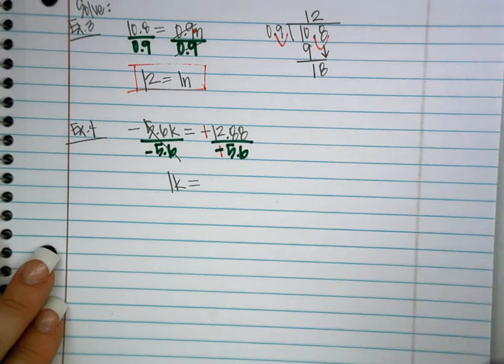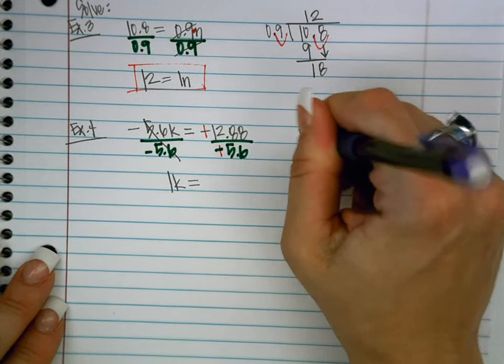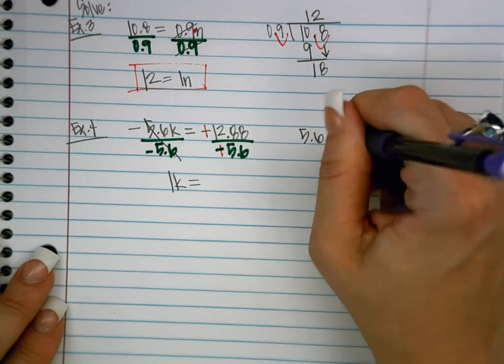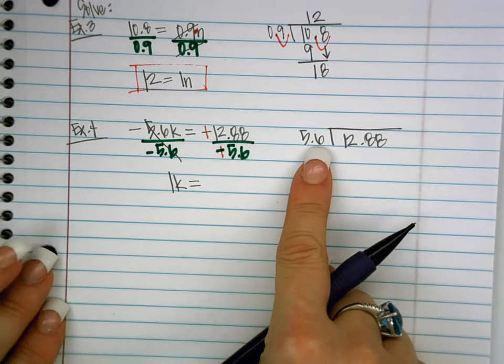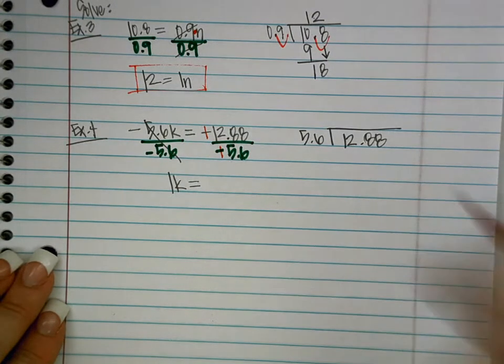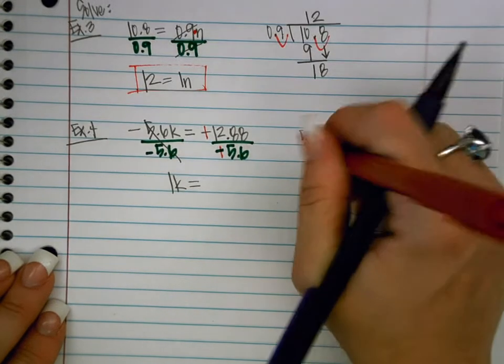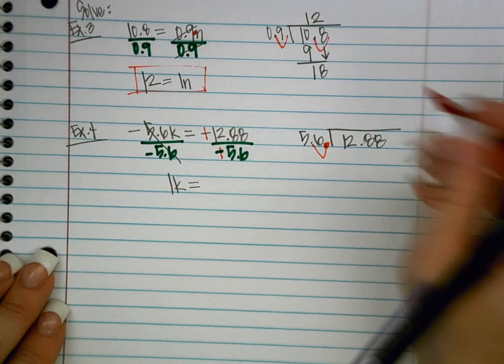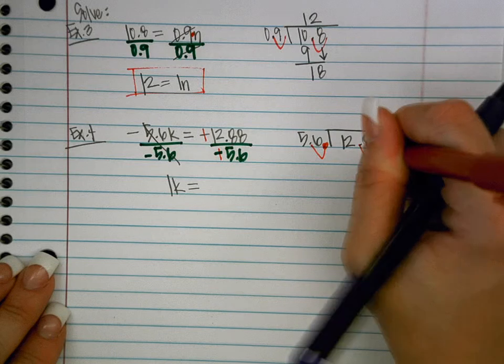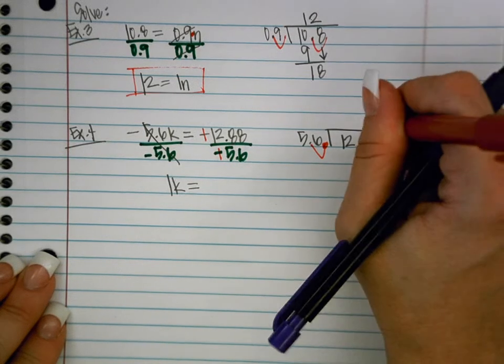And then we're going to do 5.6 into 12.88. What do I do with this decimal place? I can move it over how many times? Once. So automatically, if you move it over once, you need to bring it up here.